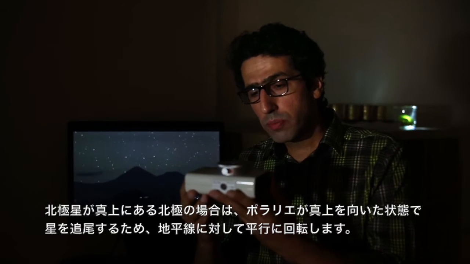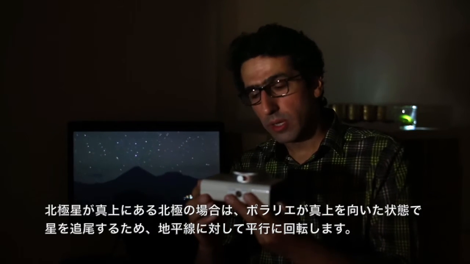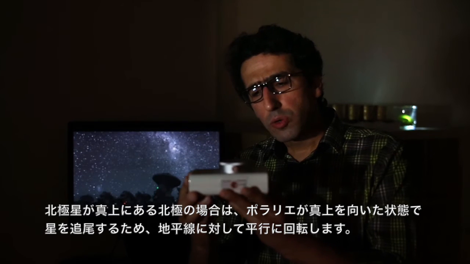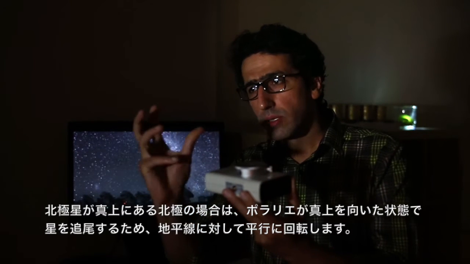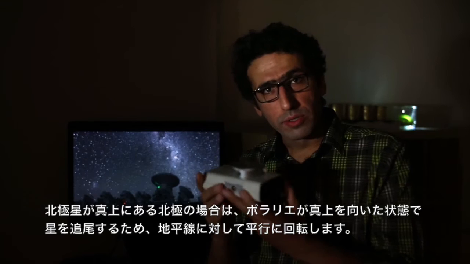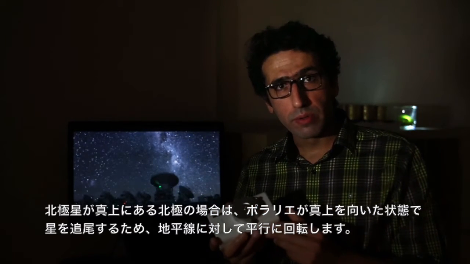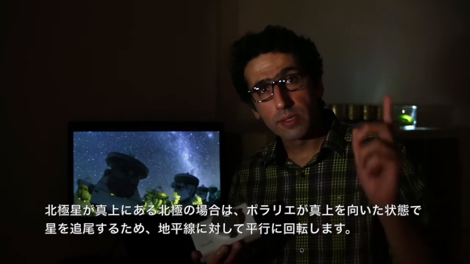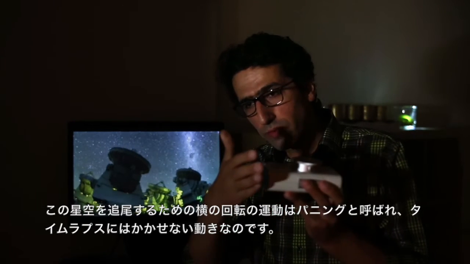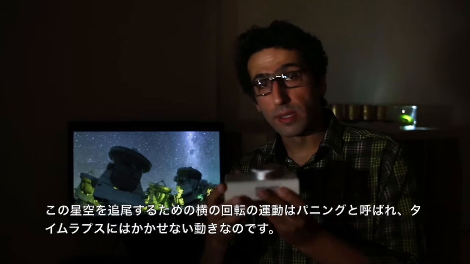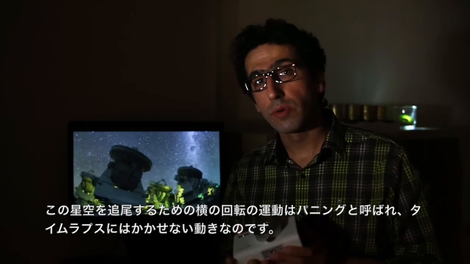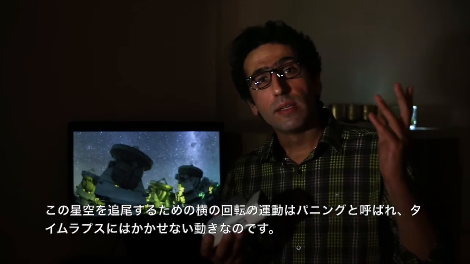So at the North Pole, with Polaris looking upward, the tracker tries to rotate around and just follow the stars. The stars at the poles of the Earth are just rotating horizontally above the horizon. This is what the tracker is going to do, just follow the stars along the horizon, and that's exactly what we need for a time-lapse motion in panning.